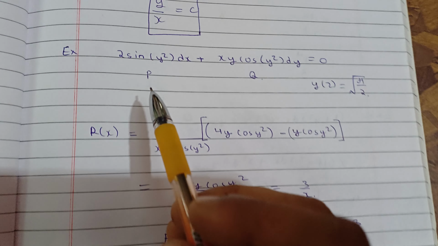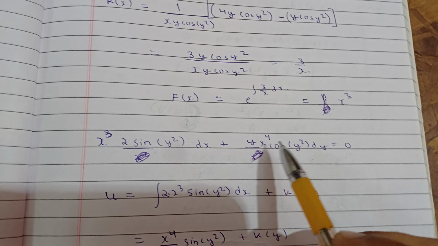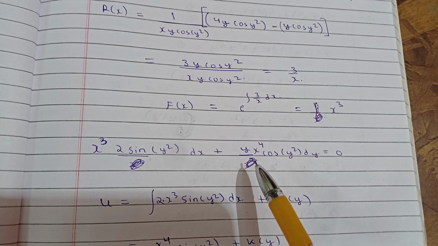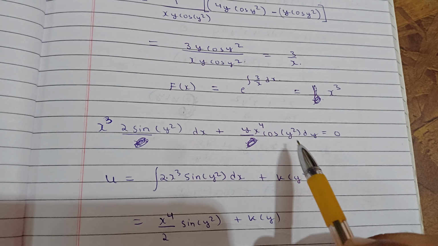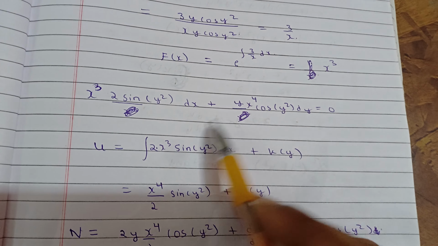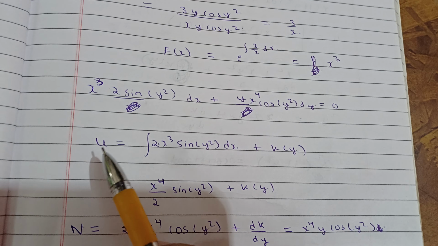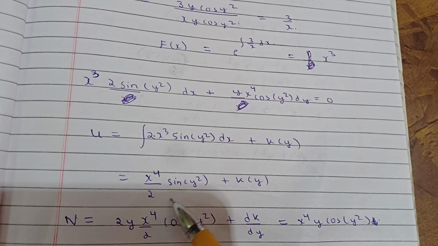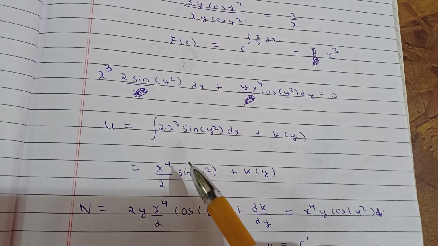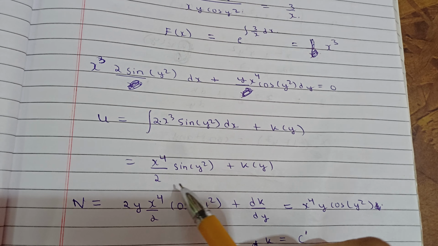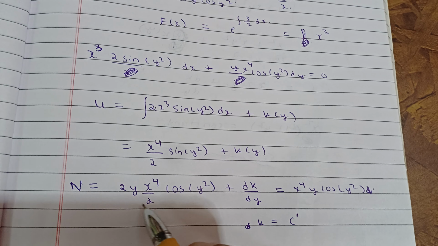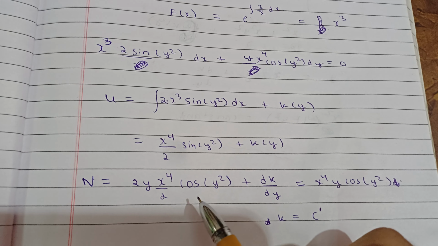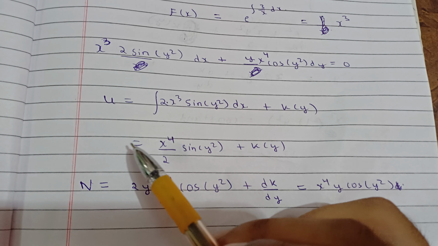Multiply this into the whole equation. Now this equation is exact. You can check that del M by del y will be equal to del N by del x. So this is the exact differential equation. Now you know how to find the solution of this equation. It's just the same. So u is nothing but the integral of M dx plus k(y). So this will give you x4 by 4, and it will cancel out in k(y). Now N is nothing but del u by del y.